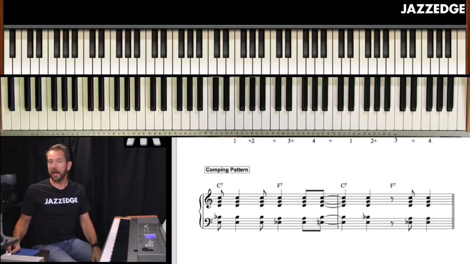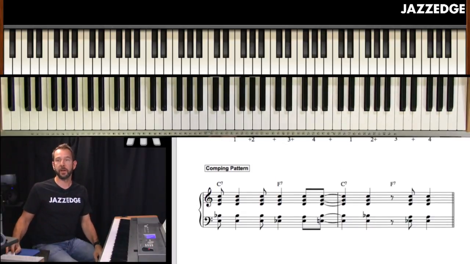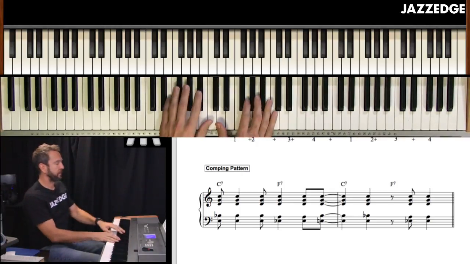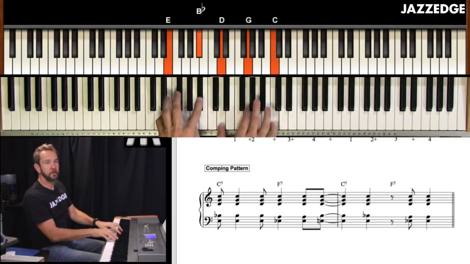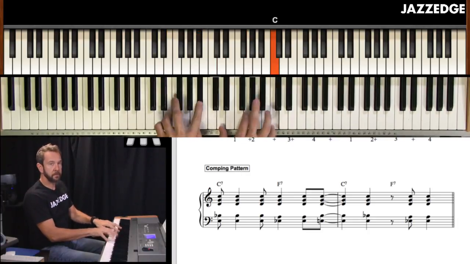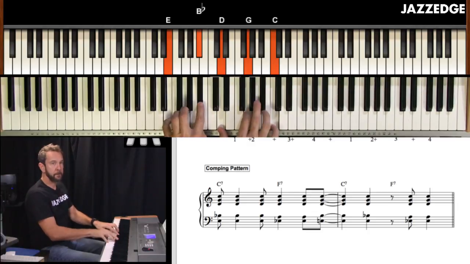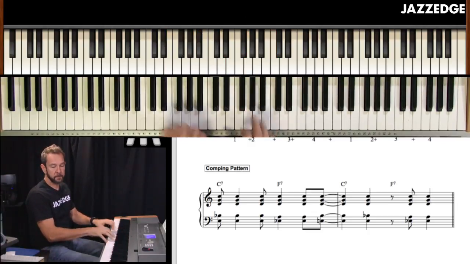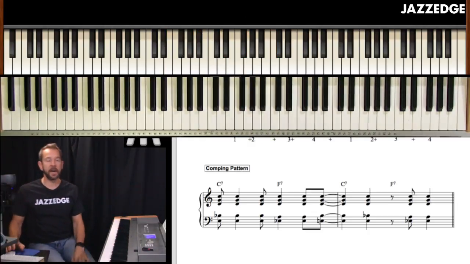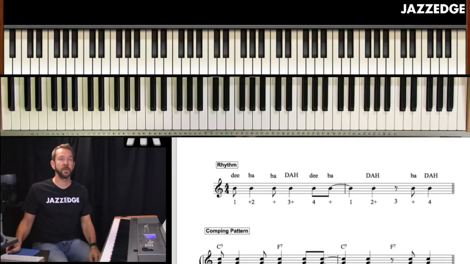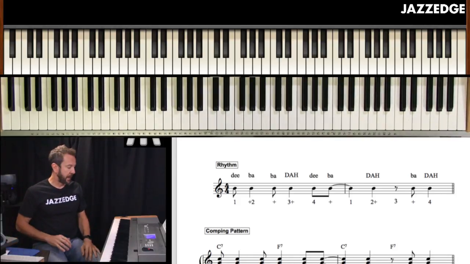All right, so let me play first of all what we're going to do. I'm going to play along with the backing track and then we'll break it down. Here we go. So we're going to work on this comping pattern just going between a C7 and an F7 chord. So the first thing we start with is we start with rhythm, all right?